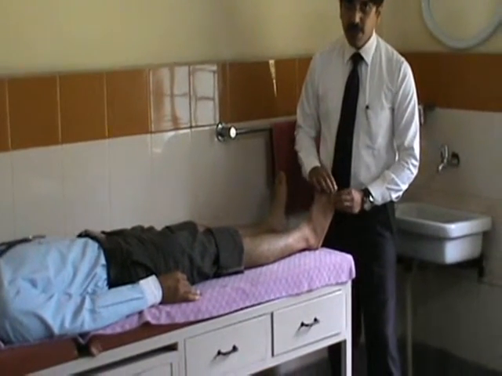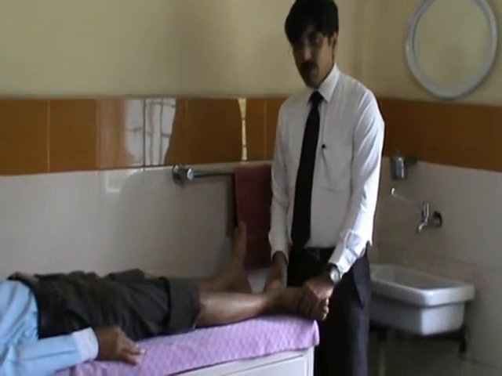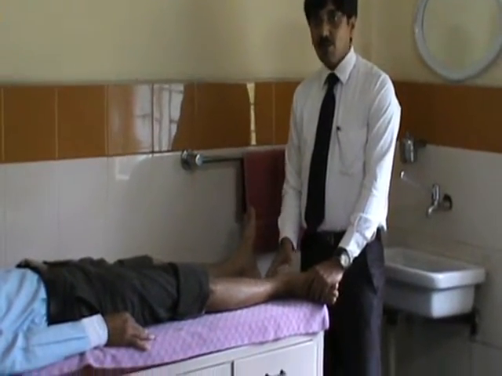the interphalangeal joints, and palpate. Can you come closer, please?